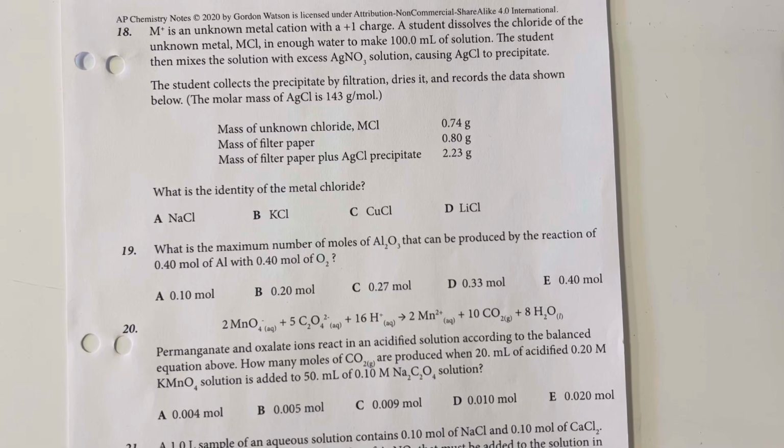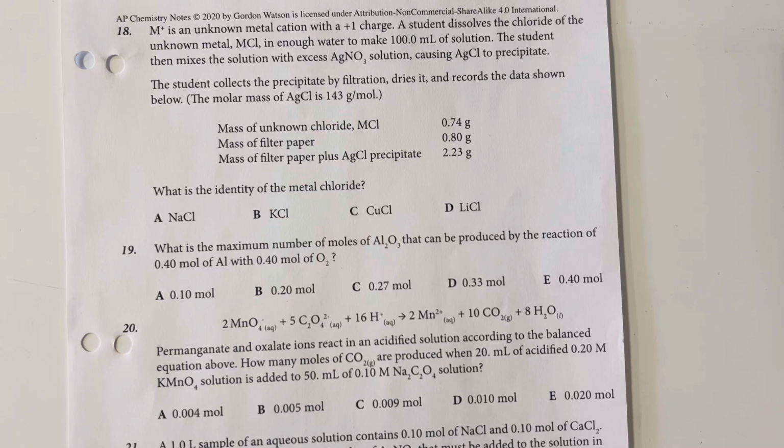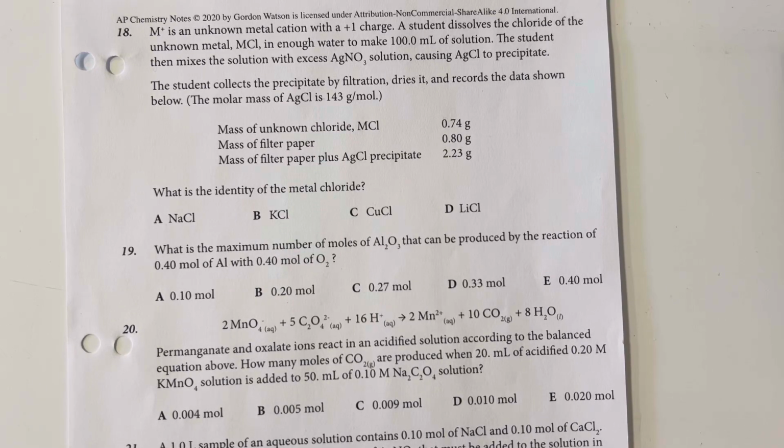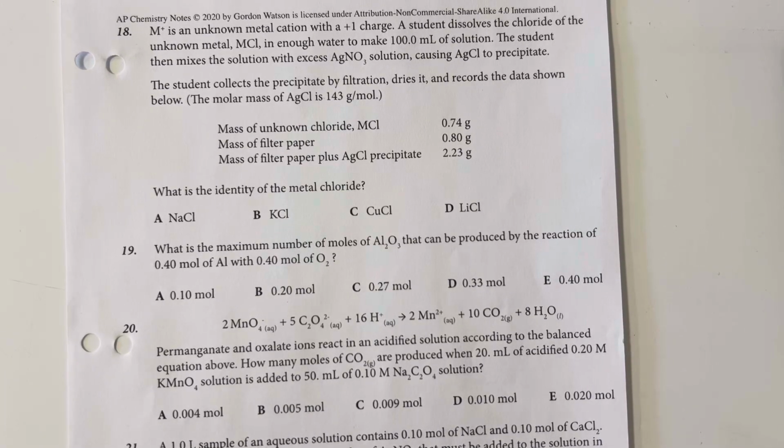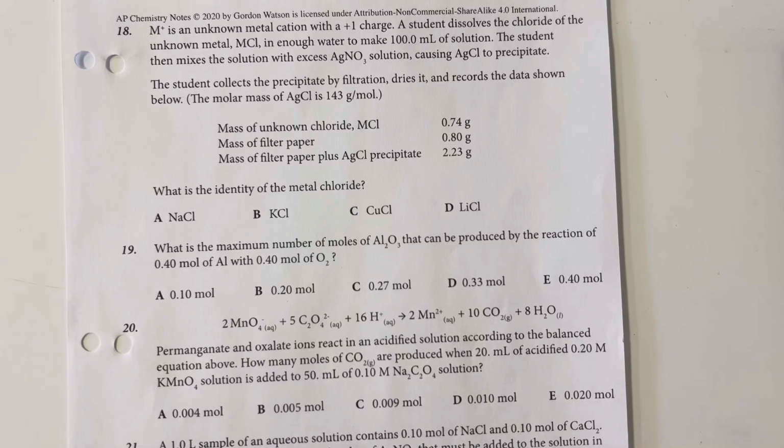The molar mass of silver chloride is 143 grams per mole. The mass of the unknown chloride is 0.74 grams. The mass of the filter paper is 0.8 grams, and the mass of the filter paper plus the silver chloride precipitate is 2.23 grams. What is the identity of the metal chloride?